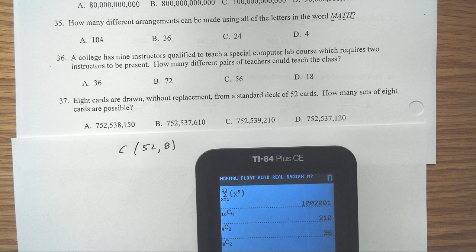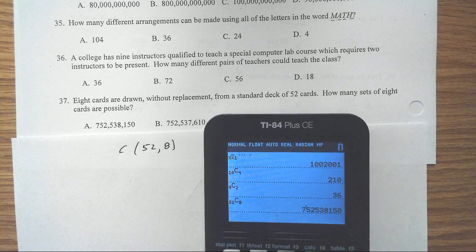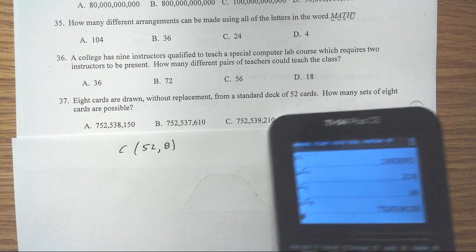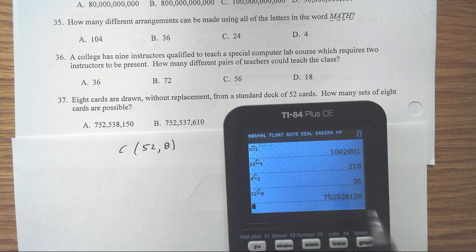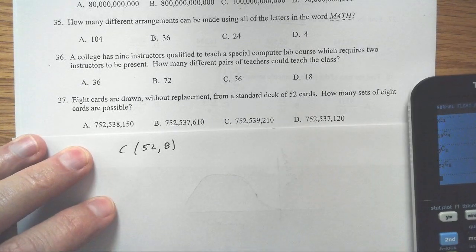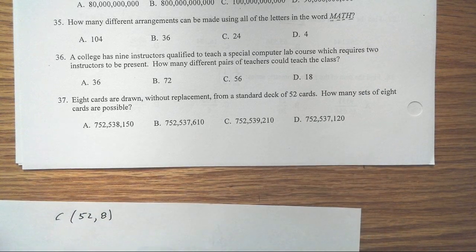Second enter. Let's see. Combination 52, 8. Whole lot of hands. What is that? That is 75 million. Or is it more than that? 752,538,150. A. All right, there is page 6.